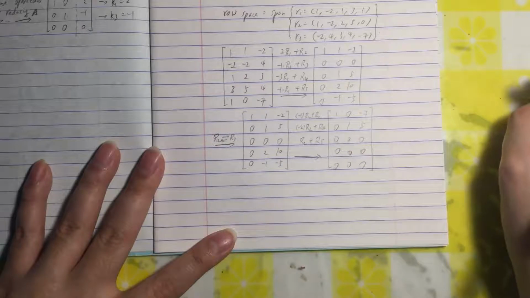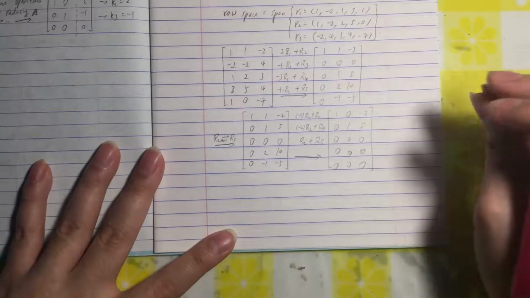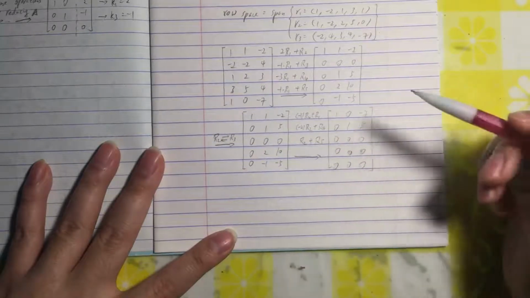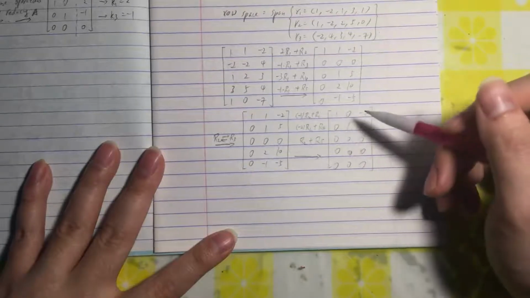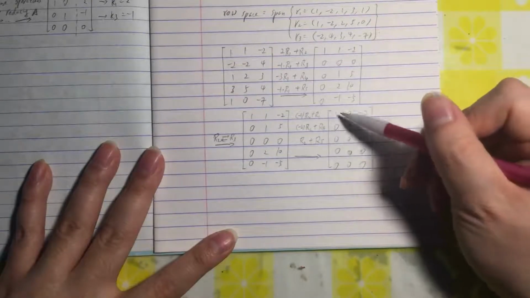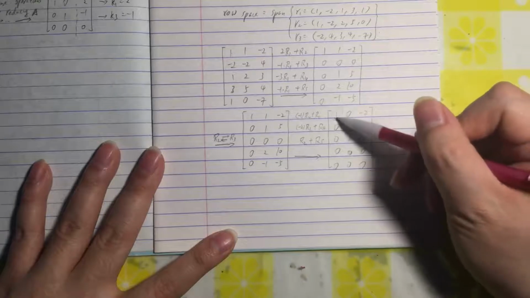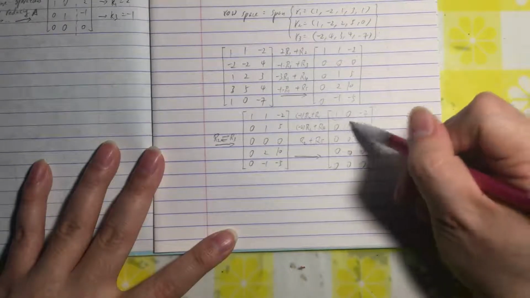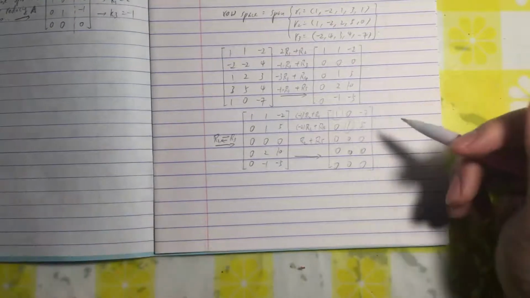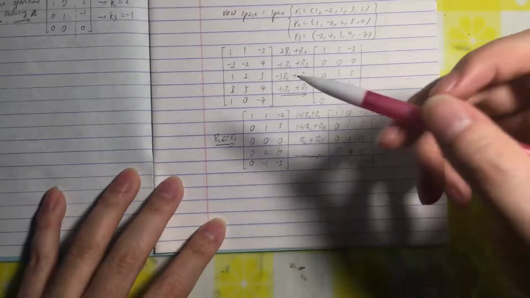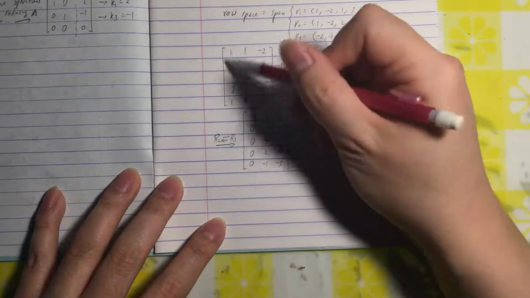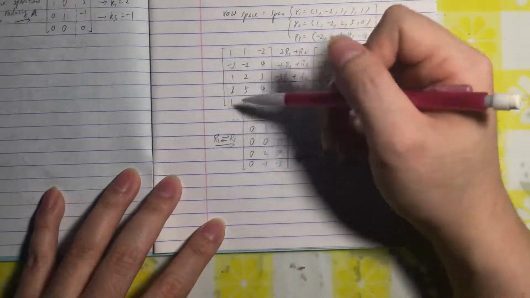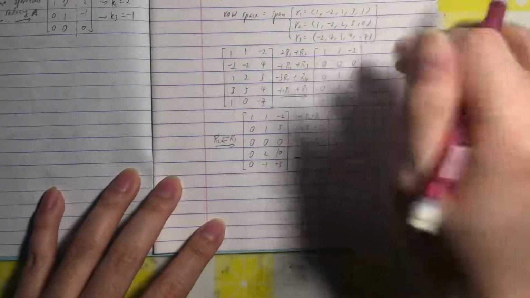Then, in order to find a basis that contains the original row vectors, I first of all find the leading ones in the reduced echelon form. I have a leading one in the first column and the second column. Then, according to the earlier theorem, we know that the original column vectors in the same place form a basis of the column space, which is our row space here.